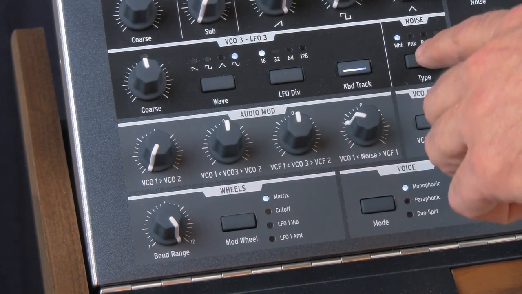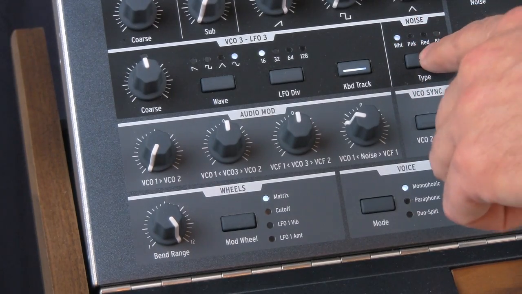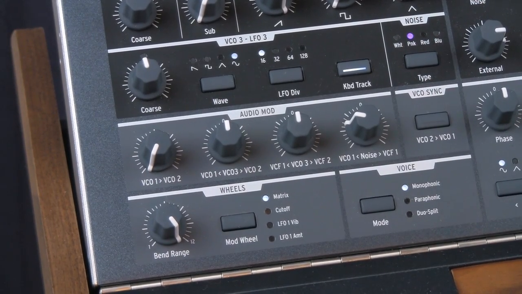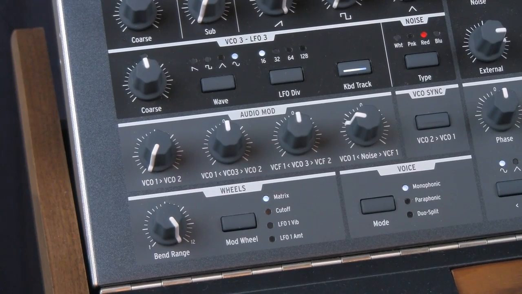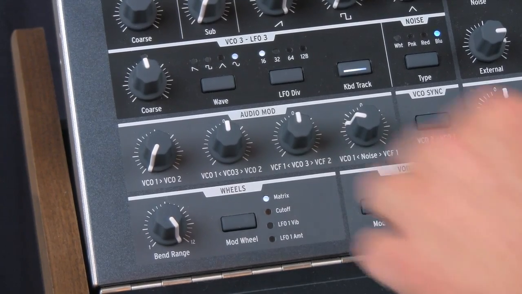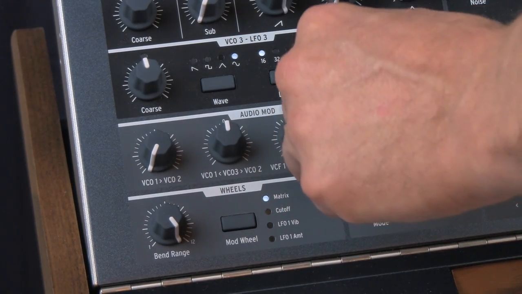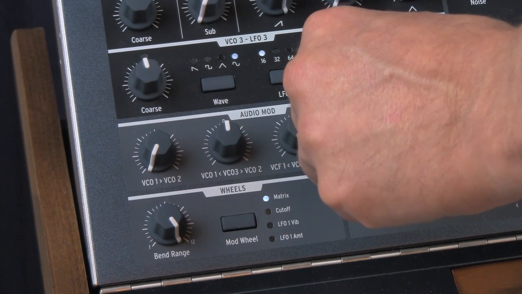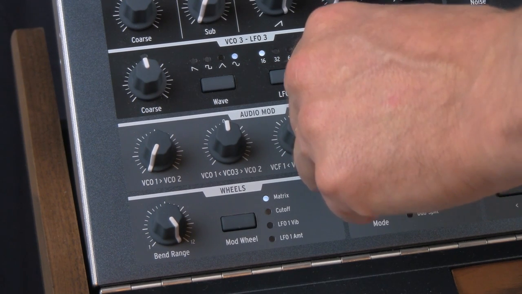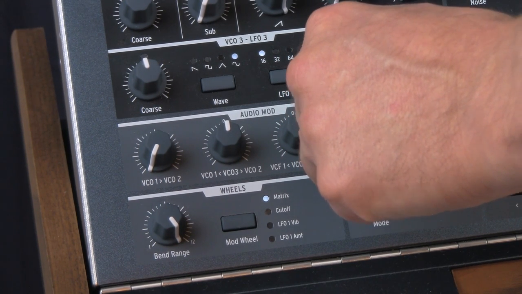And the changes you make to noise are going to affect that. That's what white noise sounds like. Here's what pink noise sounds like. Red noise. Blue noise. So you can create some really interesting sounds, and you can add it subtly. It does affect the pitch, but you can adjust the pitch to be appropriate again.